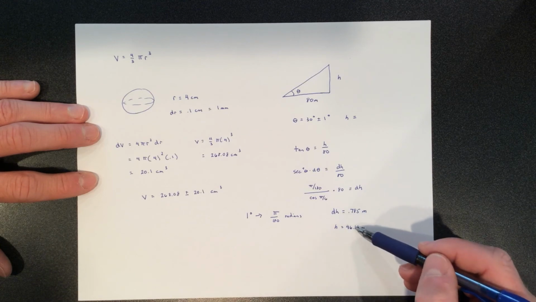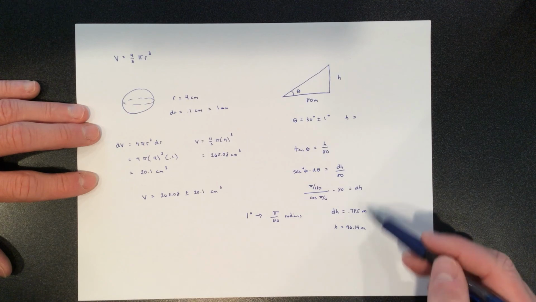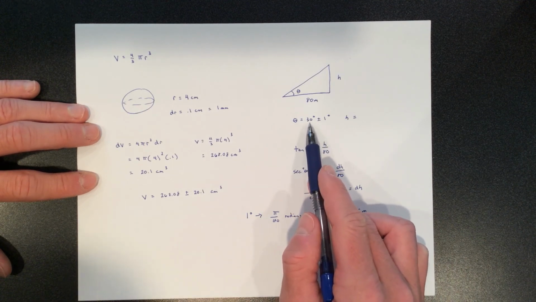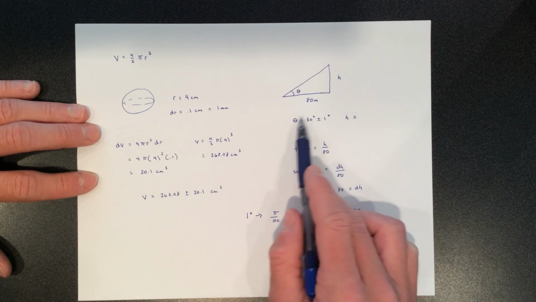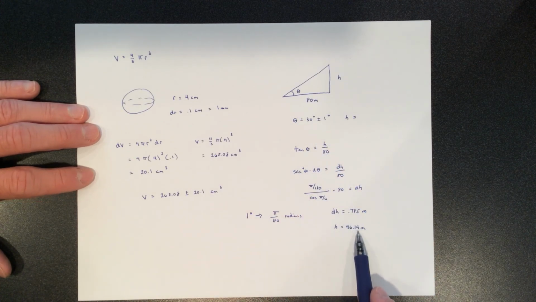Meaning it might be this plus 0.785 or minus 0.785. So you have a range of the height based on the fact that your angle measurement might have been 31 and it might have been 29. And that error propagates through to some error in the height.